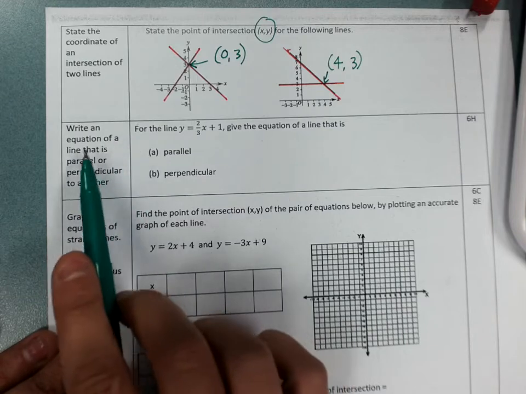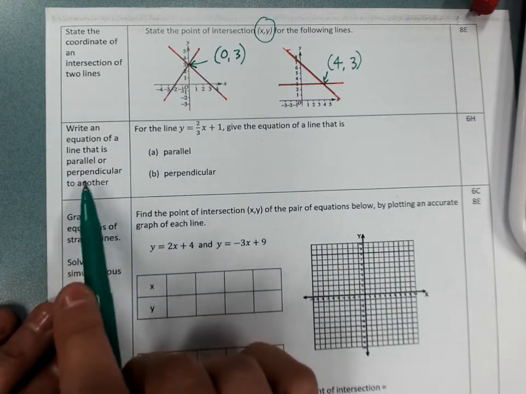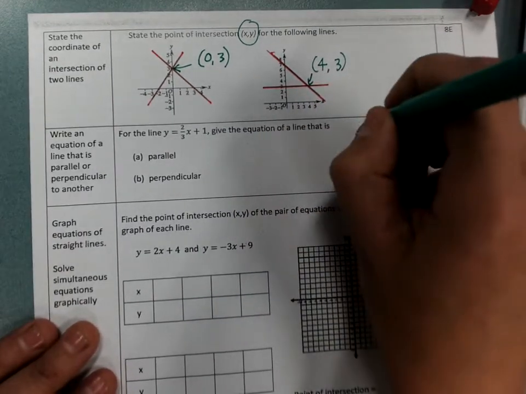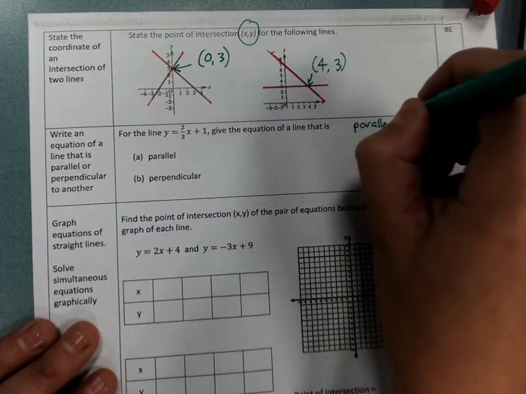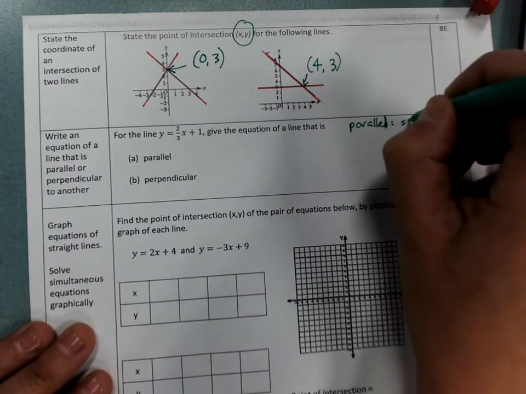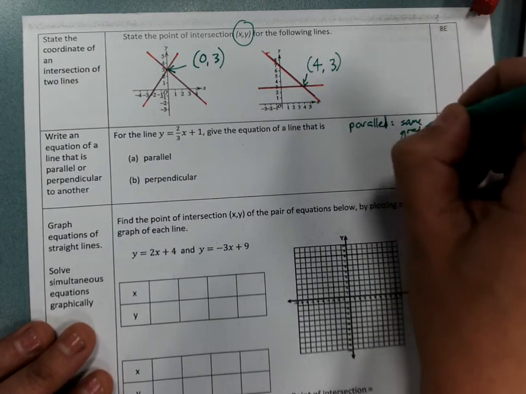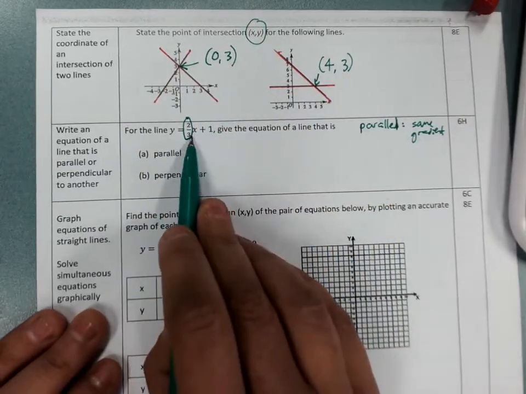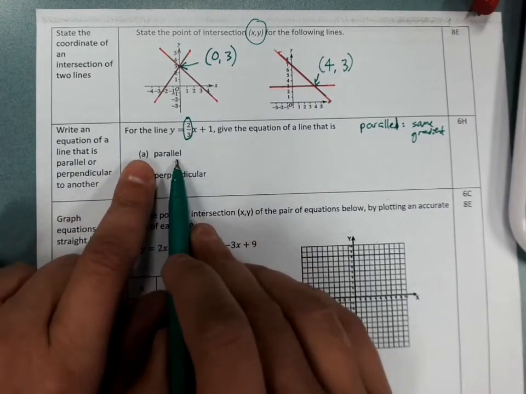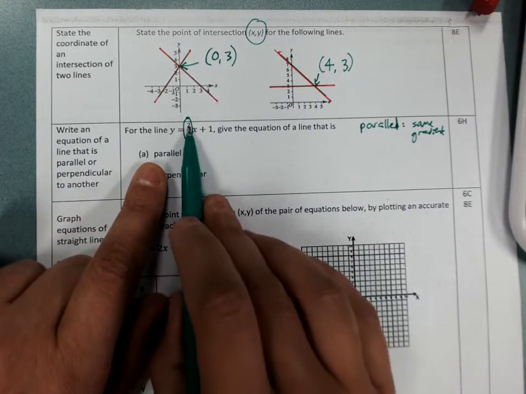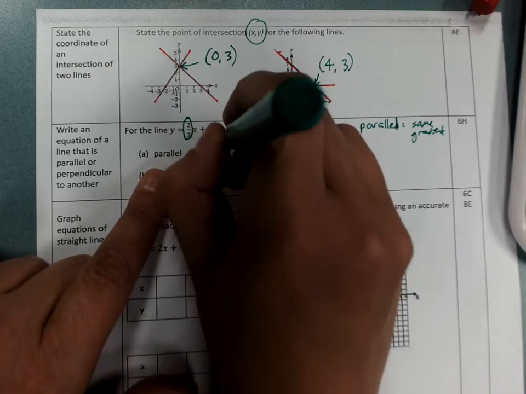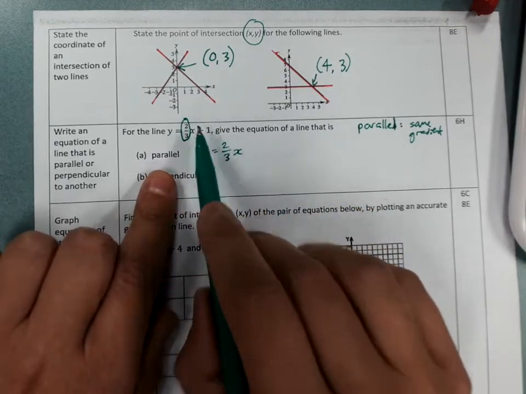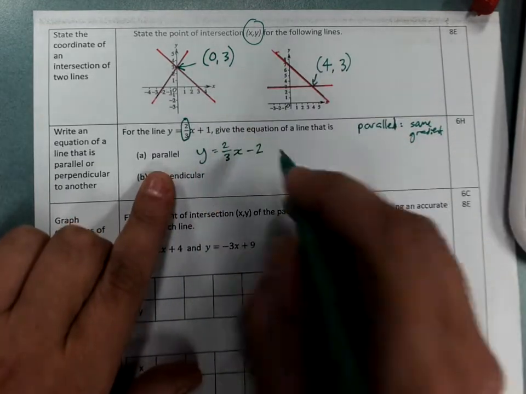Write an equation of a line that is parallel or perpendicular to another. Now, lines that are parallel have the same gradient. So, the gradient of this line is in front of the x. This is just asking for any equation of any line that has that same gradient. y equals 2/3 x, and because you can make up any line, you can make up any y-intercept. Let's do -2, but it could have been anything.